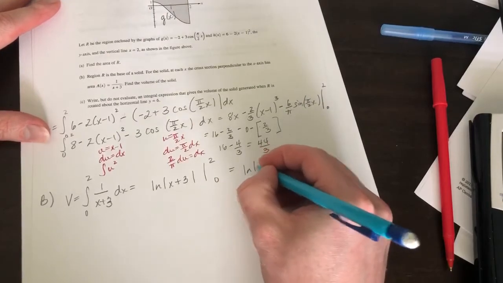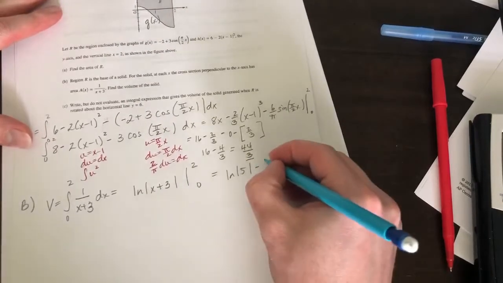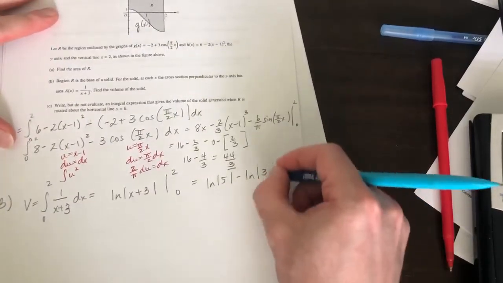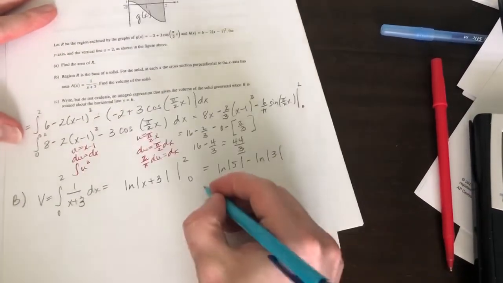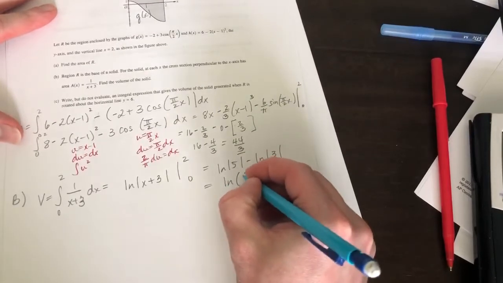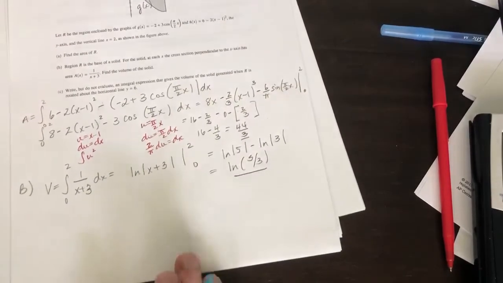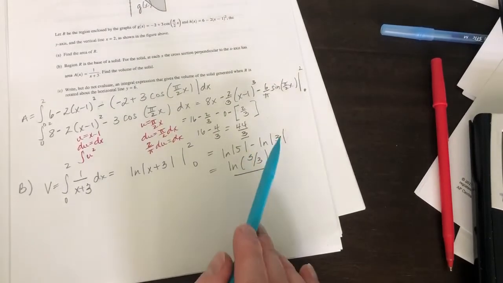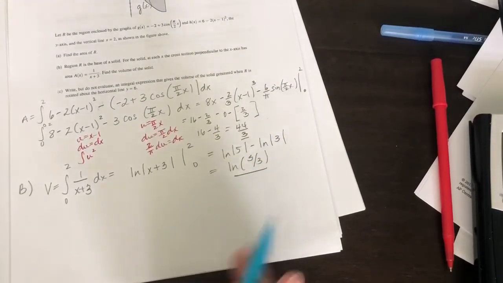So natural log of 5 minus natural log of 3. You can drop the absolute values after you evaluate, so natural log of 5/3. Remember that when you subtract logs, you can combine them by division.